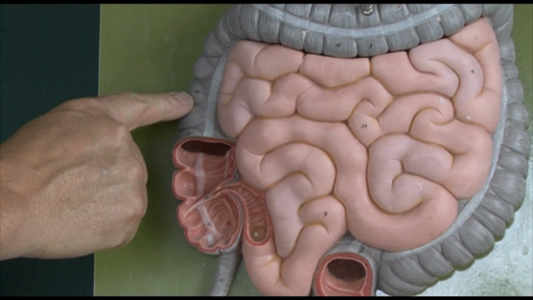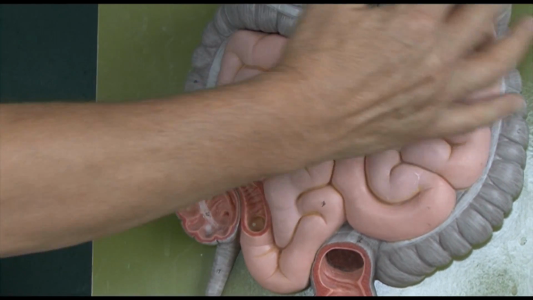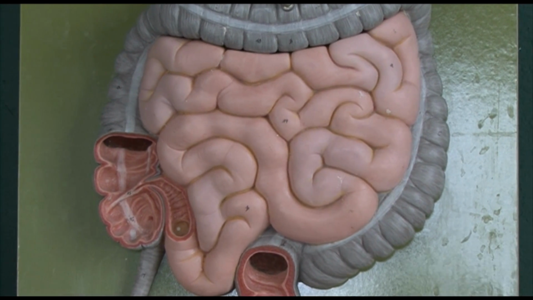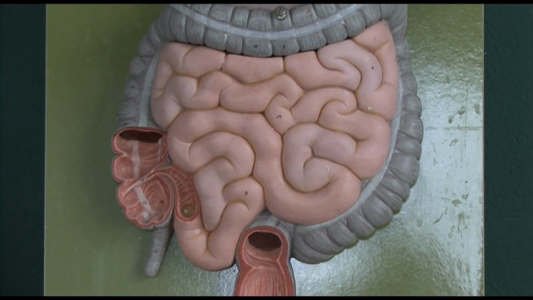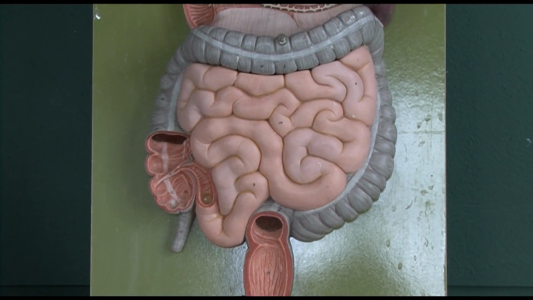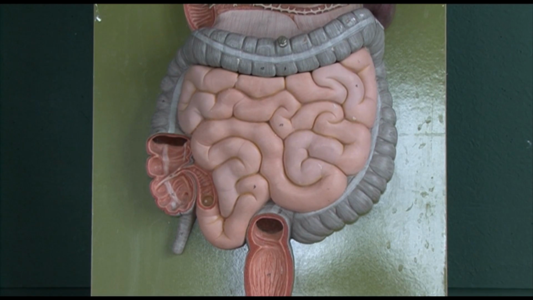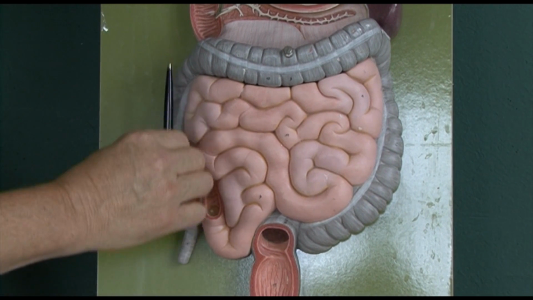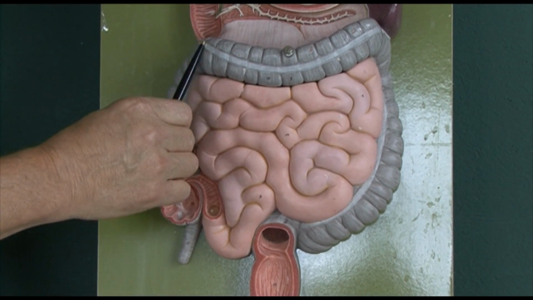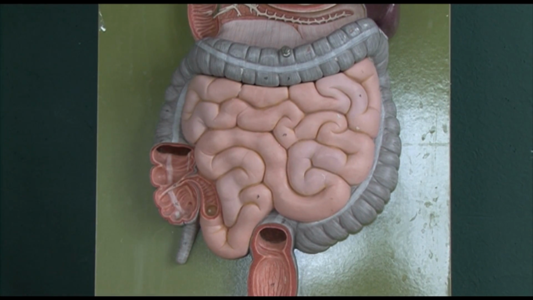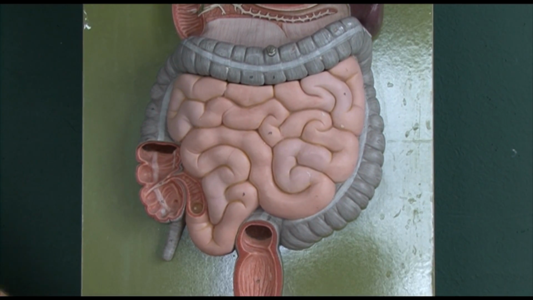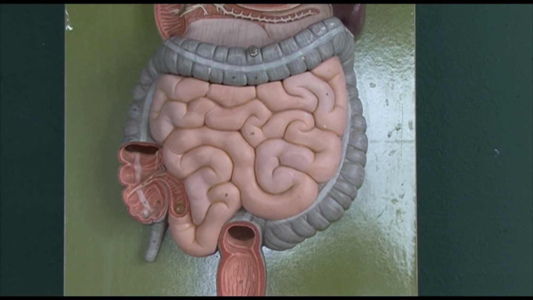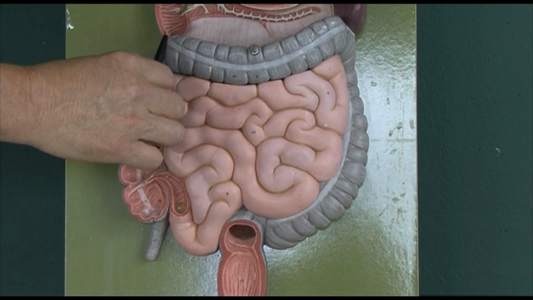It just means pouches. So the whole large intestine, that is the whole colon, the large intestine and the colon are interchangeable terms, are arranged in these haustra. So appendix, cecum, then the material goes up in the ascending colon. This bend here is in the area of the liver, so that's called the hepatic flexure. A flexure just means a bend. So ascending colon, hepatic flexure.